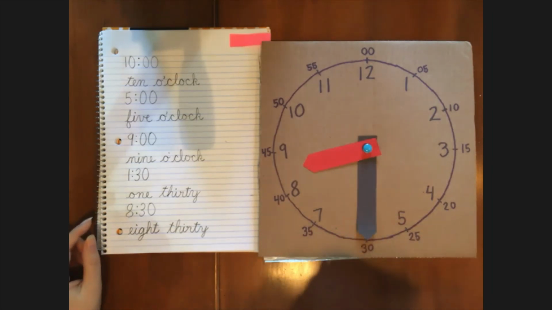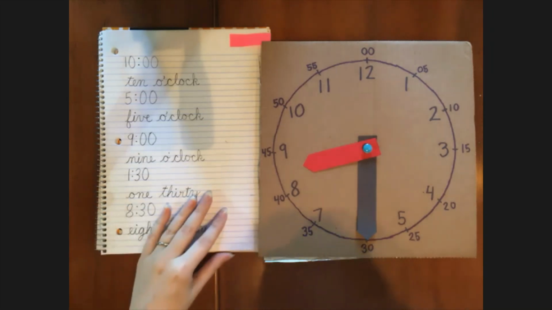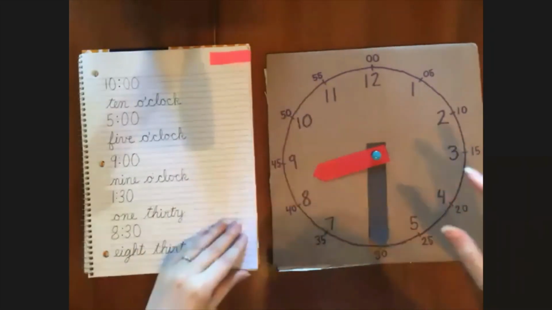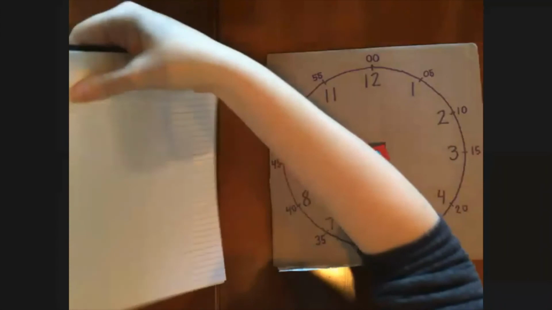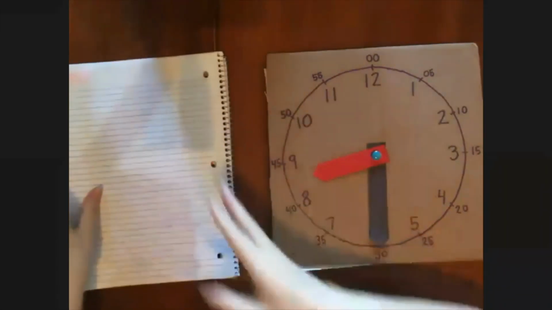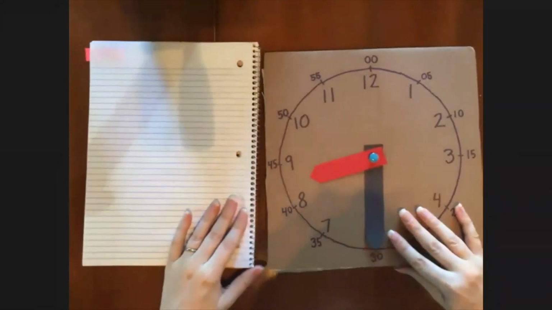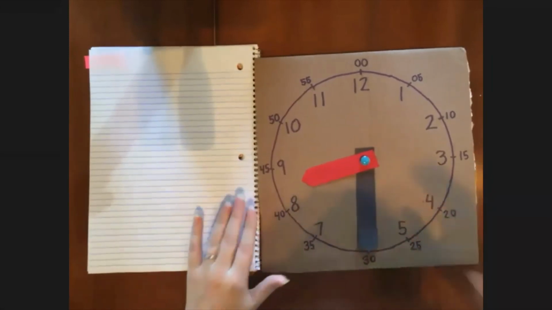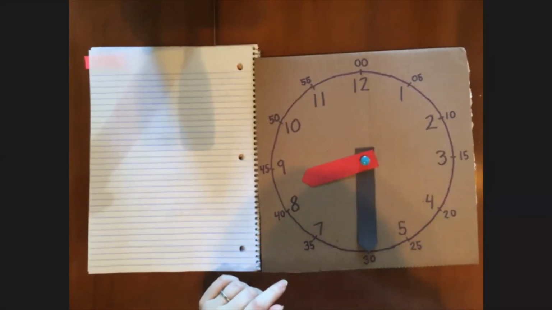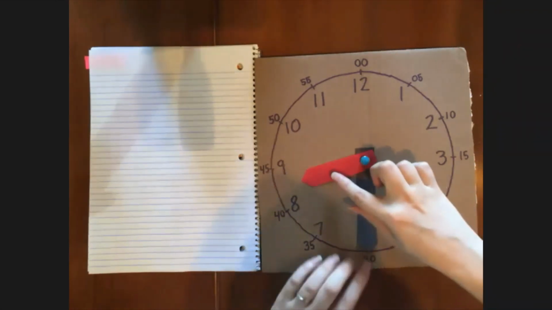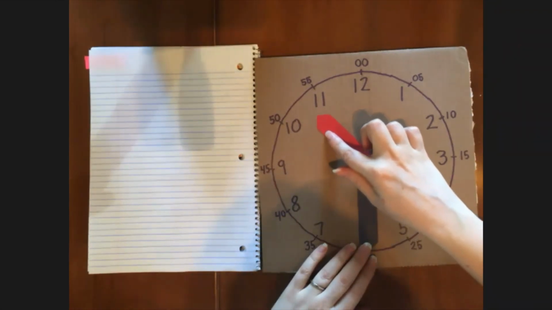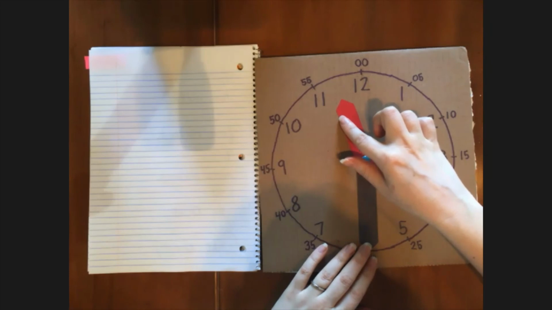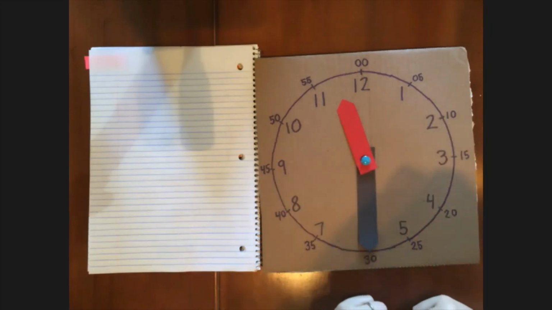Okay. Now I'm going to flip to a new page. And I want you to guess what time I'm making. You can make your clock look like this too.